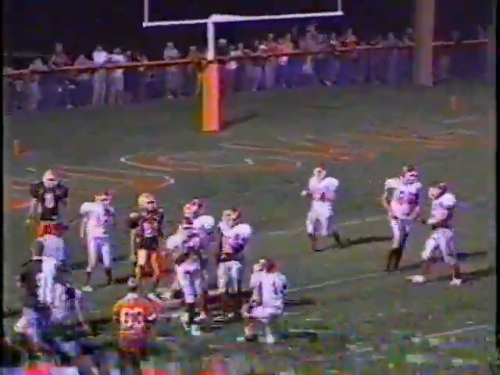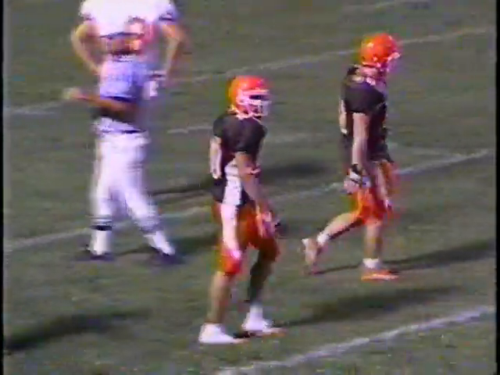Edwards calling the signal. Edwards back to pass on play action, throws, has his man. It's Eric Davis, and he's tripped up, taken down at about the 10-yard line. Going to be 4th and goal for the Buckeyes. 1:15 to play in the opening quarter.